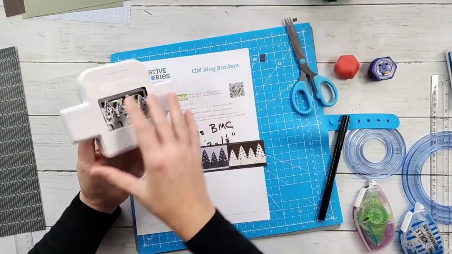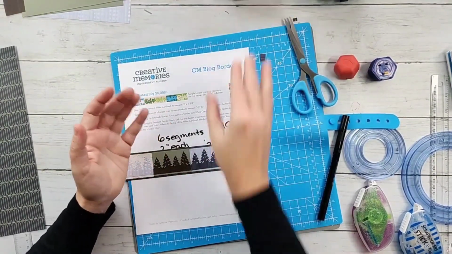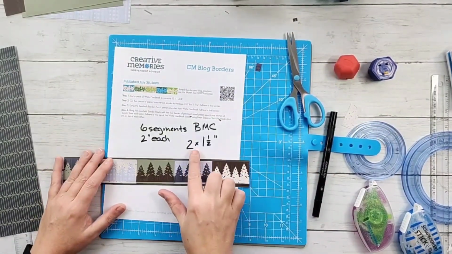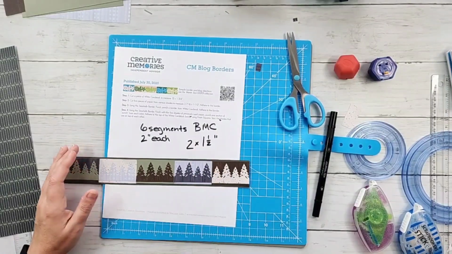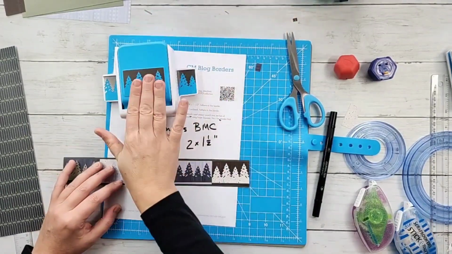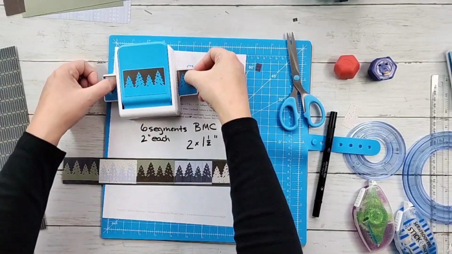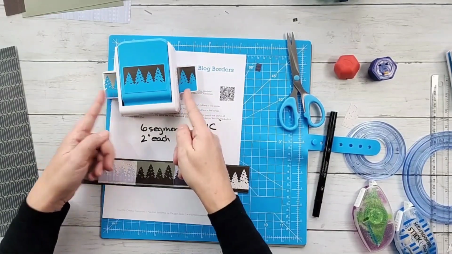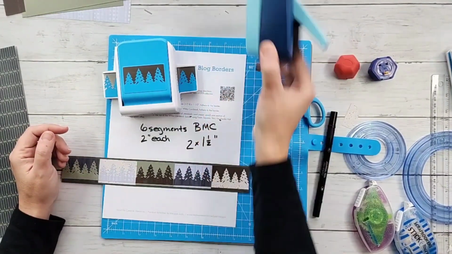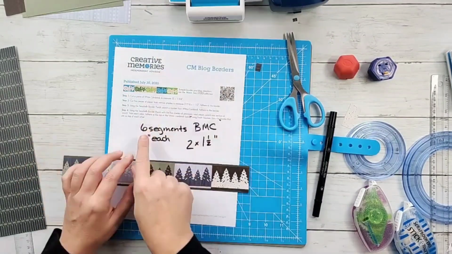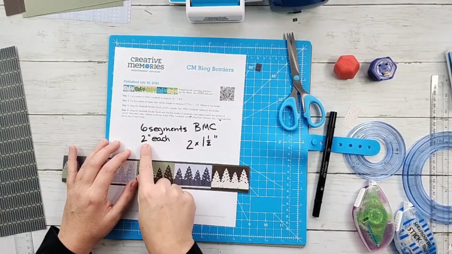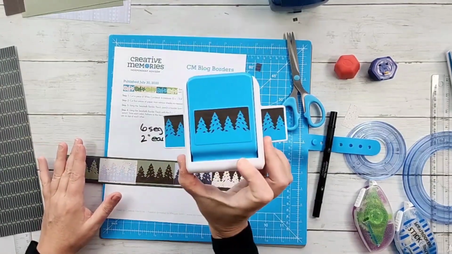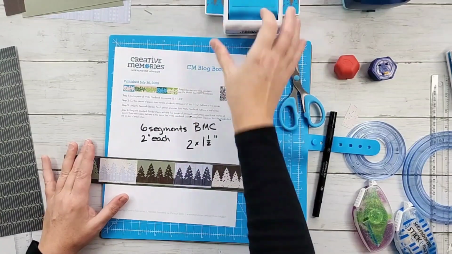If you're working with a frame punch, something like damask or snowflake, it's 2 inches wide, but it's probably going to be bigger than 1.5. I would stick with a regular punch, the regular blue and white punch. It will not have the silver line on it. If it has silver lines here, that means it's a frame punch. Or go with the Border Maker cartridge. If you go with the Border Maker cartridge, you're going to want to make that adjustment to the 2 inch segments. You'll need 6 of those 2 inch segments. But I'm using the tree line border, the regular border punch.